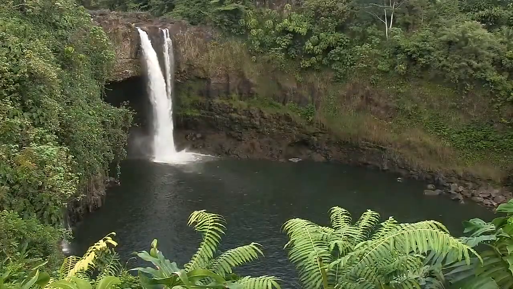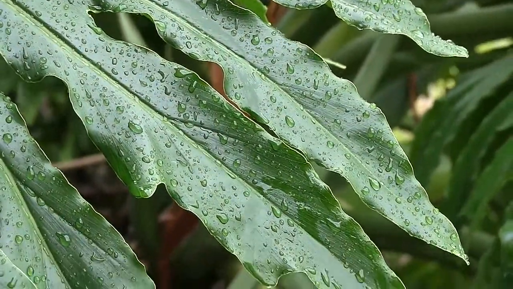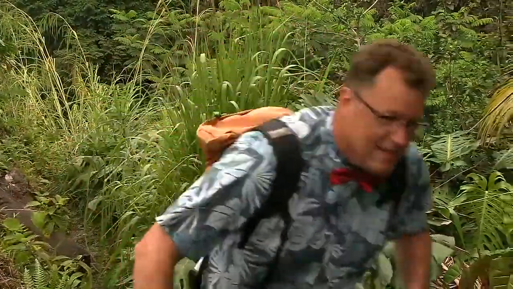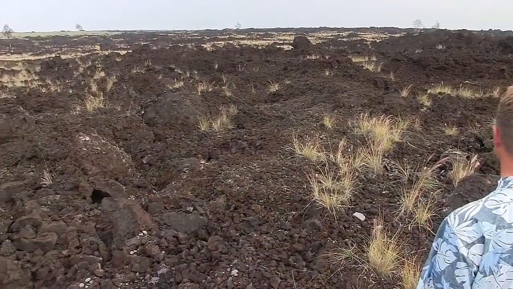You can go wet side to dry side of this island in a 60-mile drive and go from Hilo side, which is more than 120 inches of annual precipitation, that's more than 10 feet, by the way, of rain per year, up and over the Saddle Road to the Kona side of the island, which has less than 10 inches of rain a year. That's quite a transition. What is going on here?